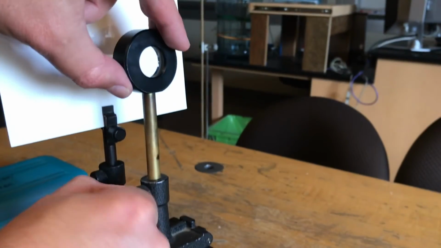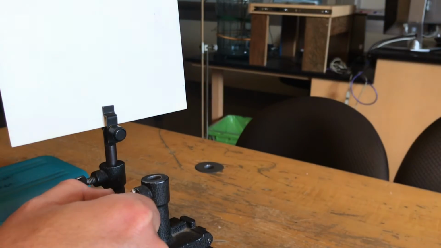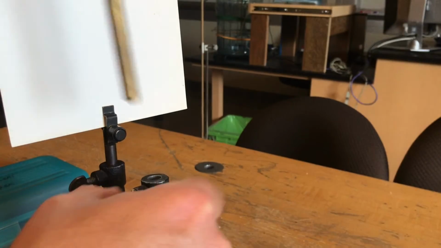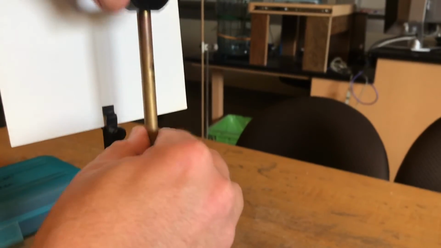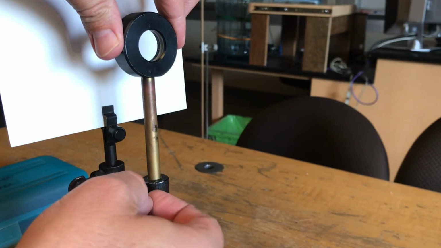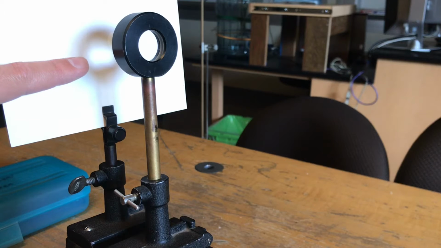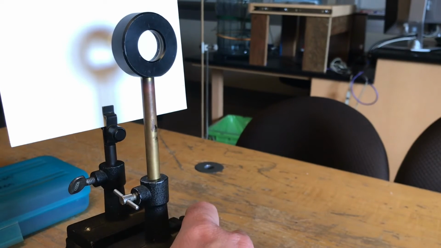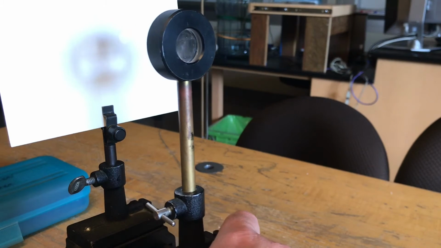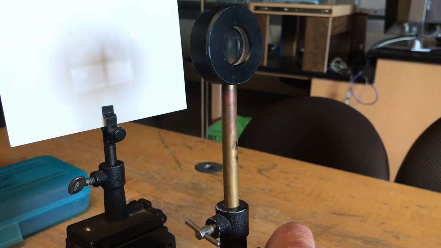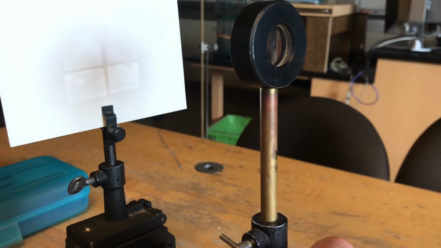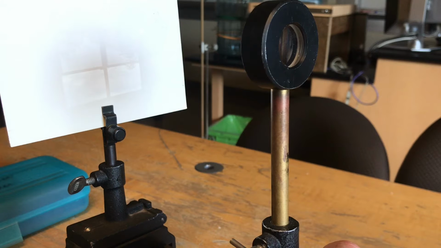So that's lens number 1. We'll now repeat this process for lens number 2. If I put this in place on the bench, you can see the beginnings of the image forming back here, but it's pretty out of focus. This lens has a longer focal length, so if I move it back to about right here is where I get the distant trees in focus.